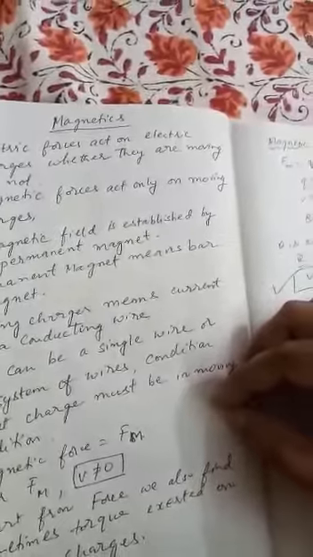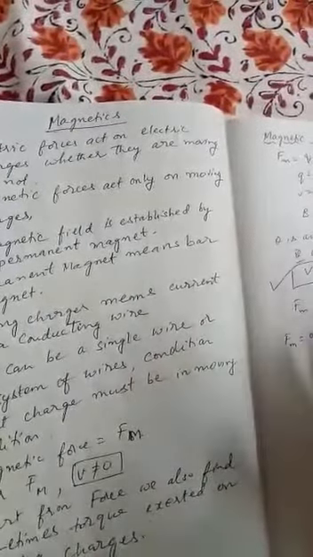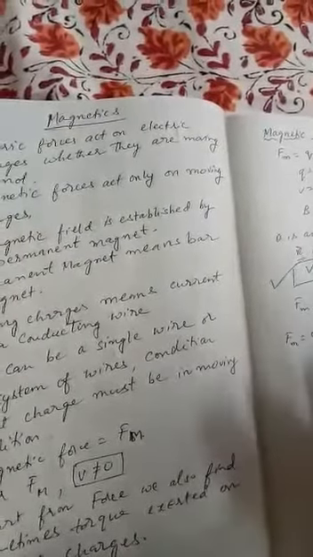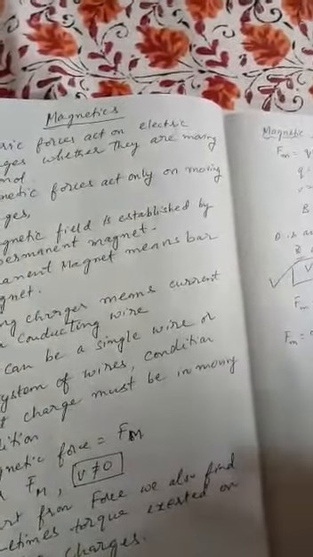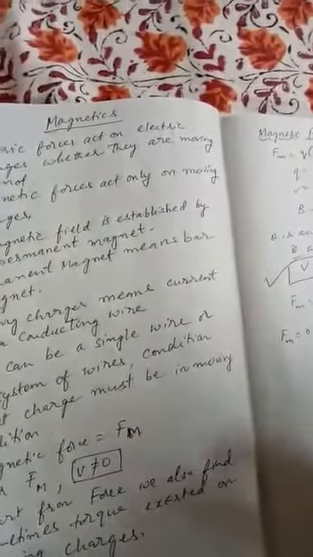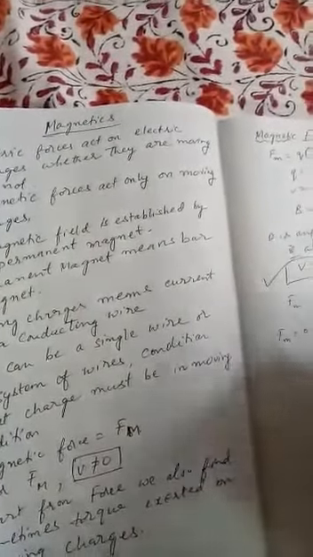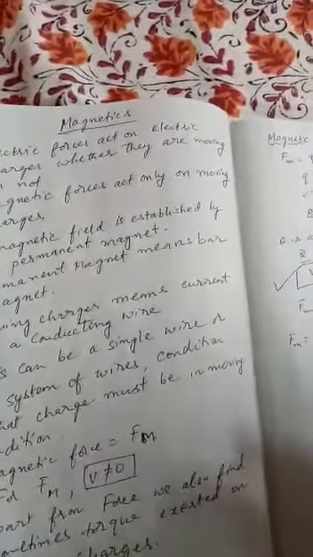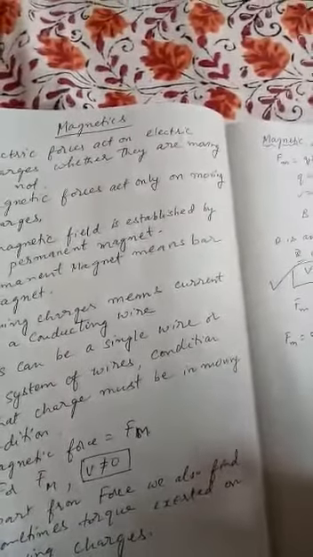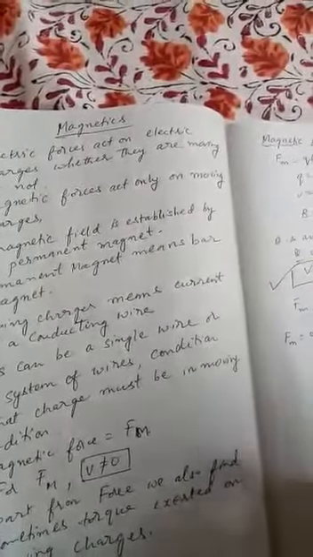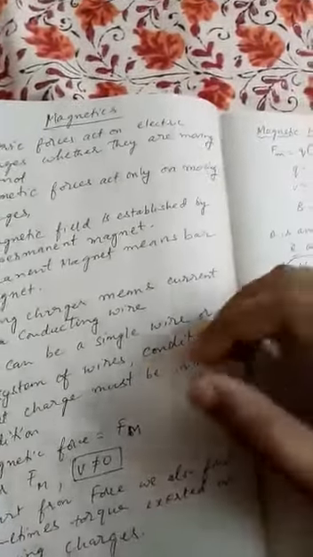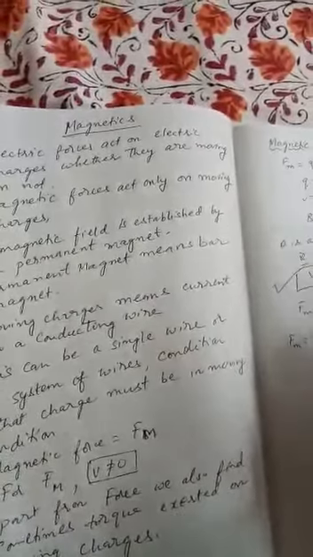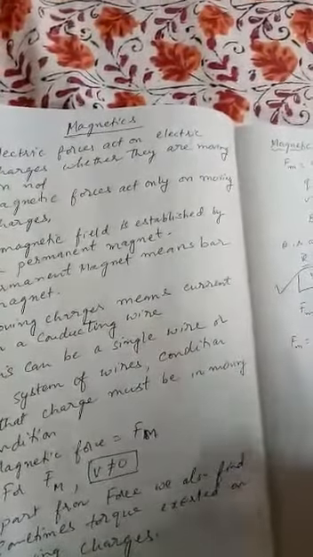But right now you need to understand that there is something called a magnetic field, because of which a magnetic force will be developed on a moving charge. Moving charge means current in a conducting wire. So whenever you see a current, you should also think about whether any magnetic force is acting on this moving charge. This magnetic force direction and the electric field direction are different.